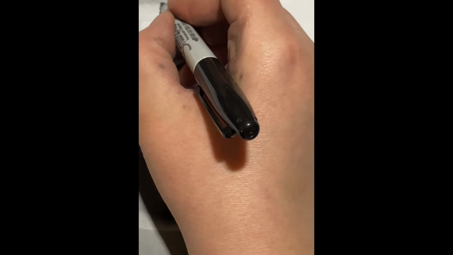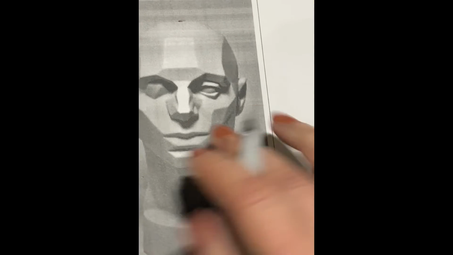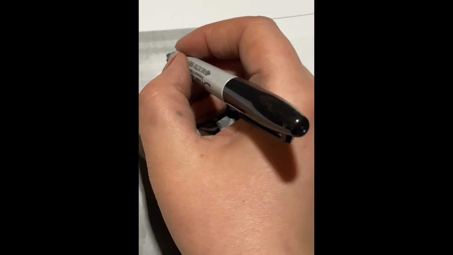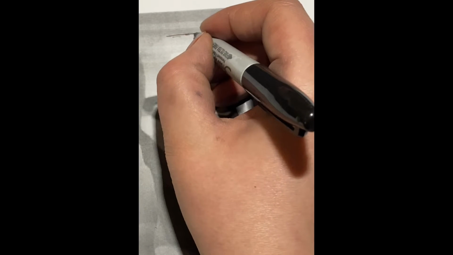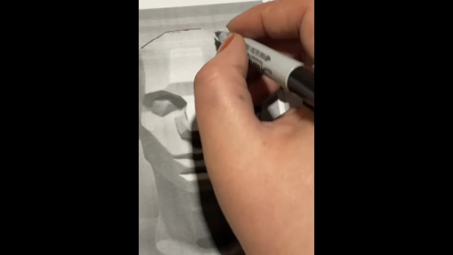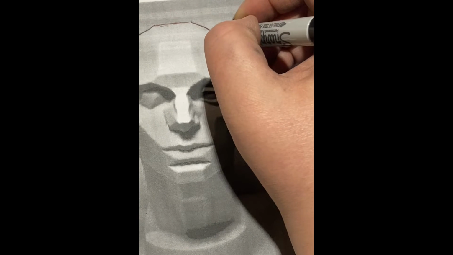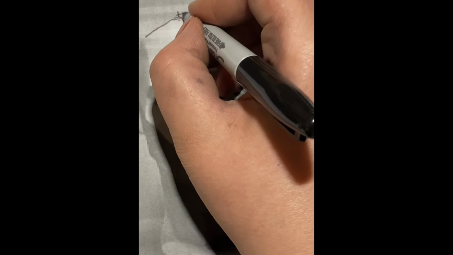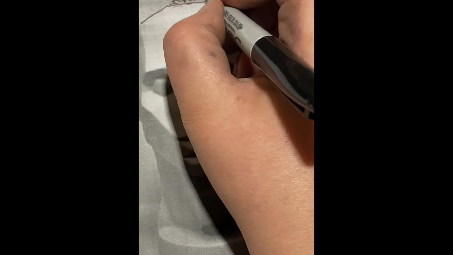This got a little bit blurred out in the printer, but I'm going to mark where the tippy top, very top of the forehead is. And you don't have to outline all of it if you can see it okay, but it could just help a little bit. So here is the top of the head.